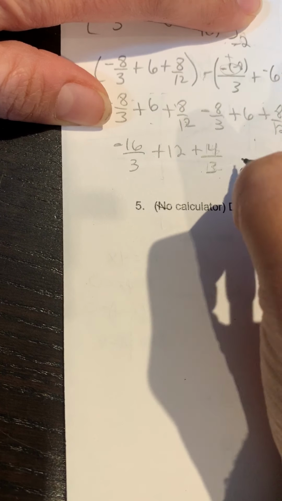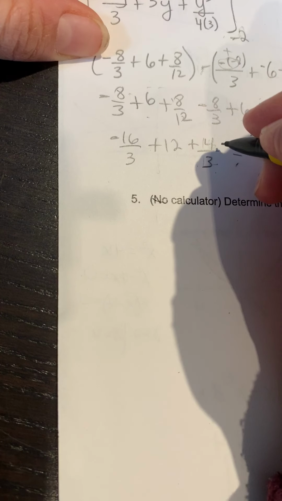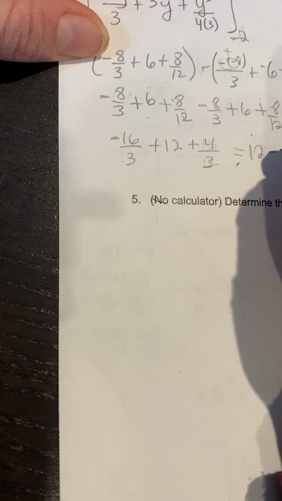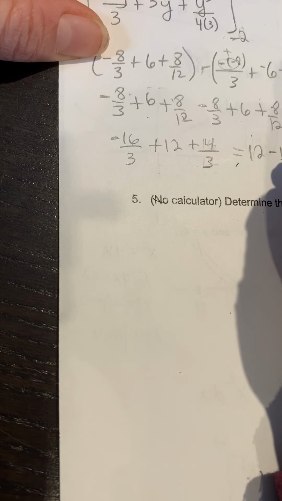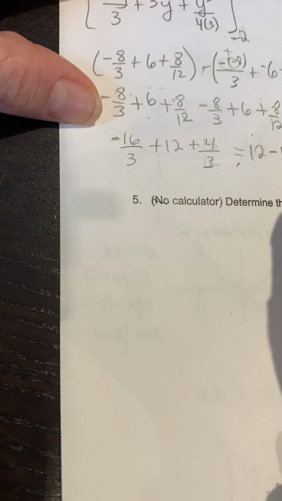Okay, so this ends up being 12 minus 12 over 3. Did I do that right? Negative 16 plus 4, yeah. Which is the same as 12 minus 12 over 3, which is 4. So this is the same as 8.